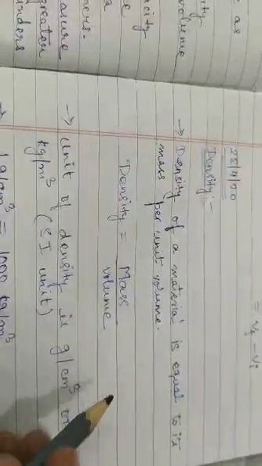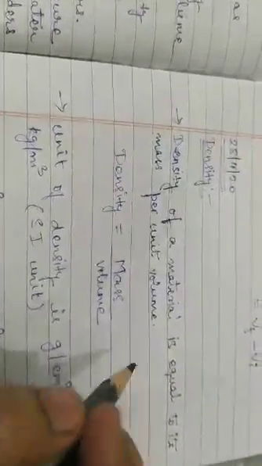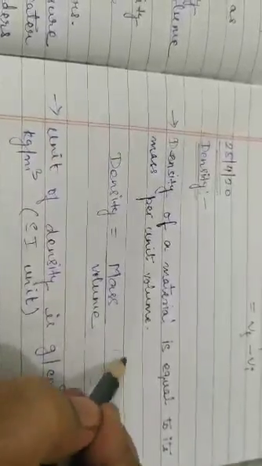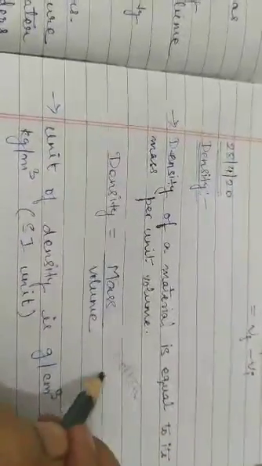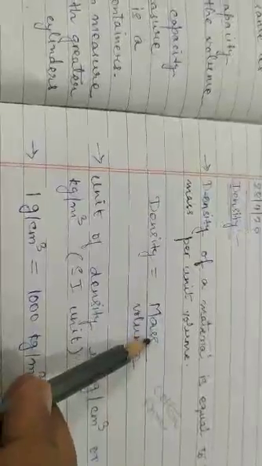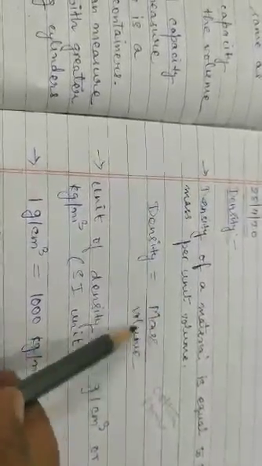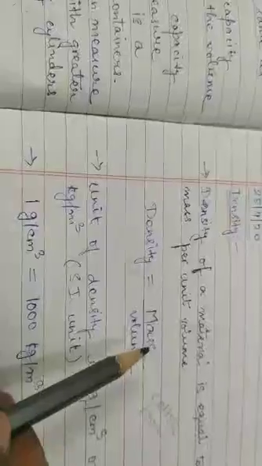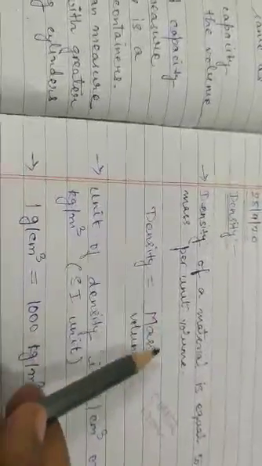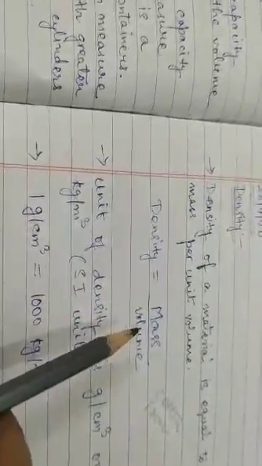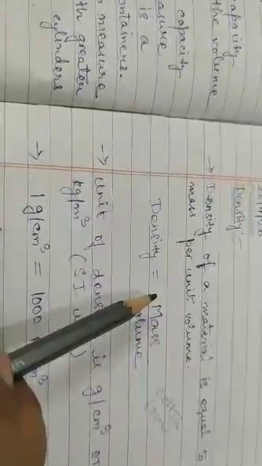So, if you take equal volume of, say, cotton, suppose I'm taking equal volume of cotton and iron, then what will happen? You will find that iron will be heavier, okay, but cotton will be lighter. Why? Because the density of iron is more, mass per unit volume of cotton is less than mass per unit volume of iron. Okay, so because density of cotton is less than density of iron, therefore cotton will be lighter than iron.